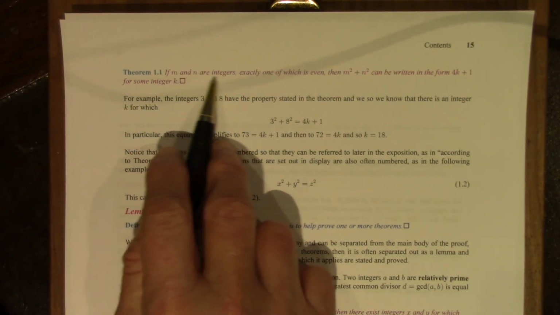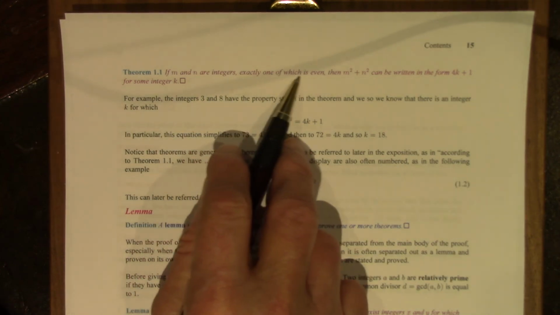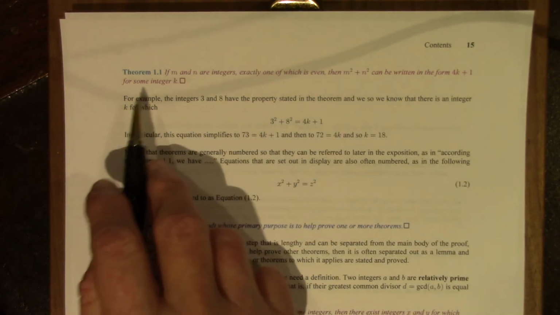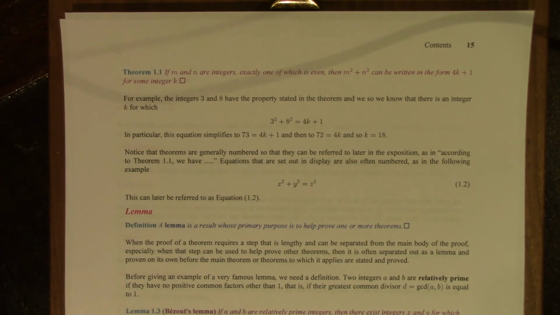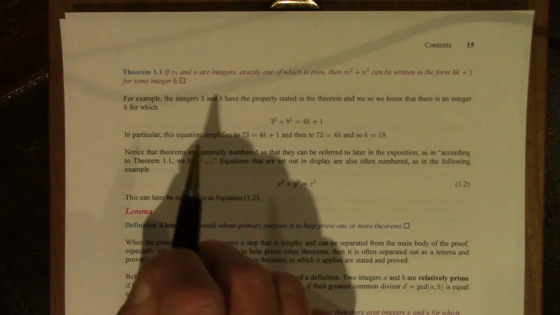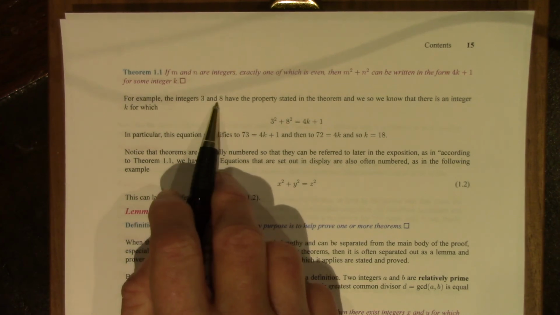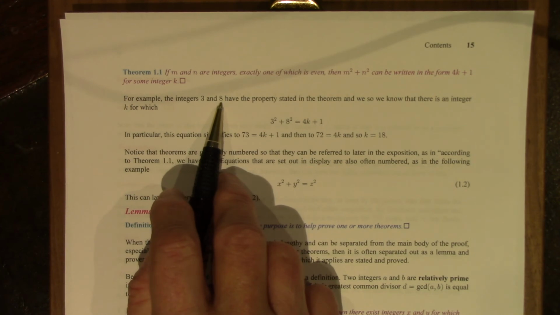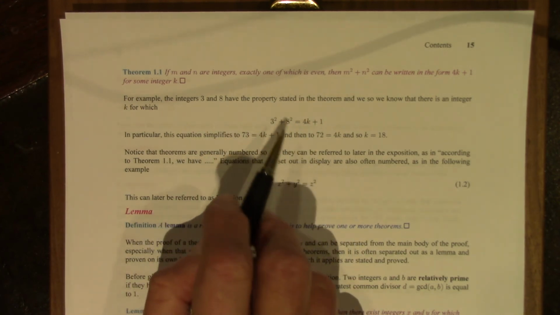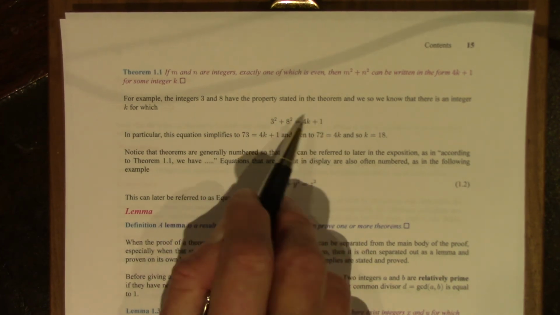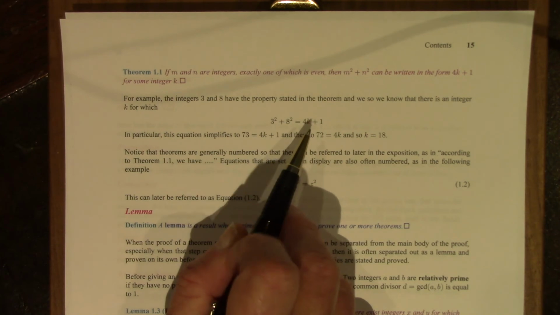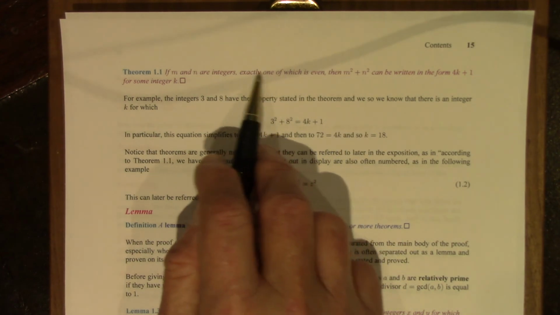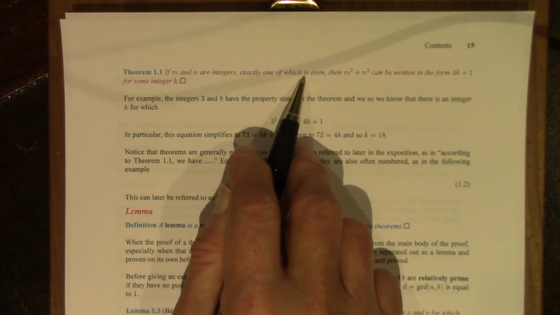Theorem 1.1: if m and n are integers, exactly one of which is even, then m squared plus n squared can be written in the form 4k plus 1 for some integer k. Okay, some comments about this. First of all, just as an example, 3 and 8 are integers, exactly one of which is even. And so the statement of the theorem is that 3 squared plus 8 squared will have this form, 4k plus 1. And of course, it's easy to figure out what k is. It's 18.